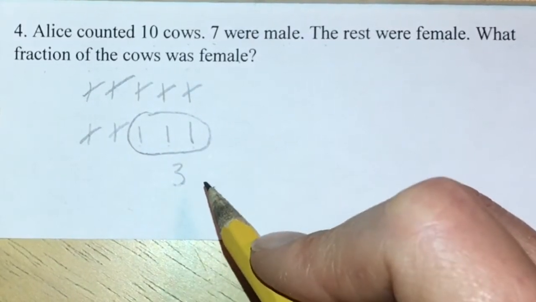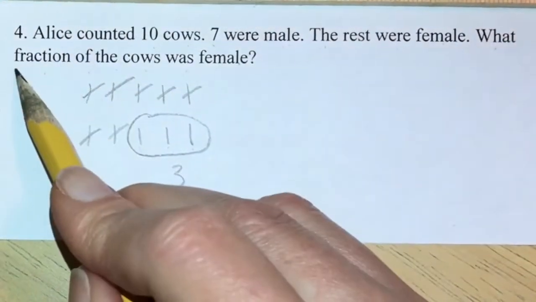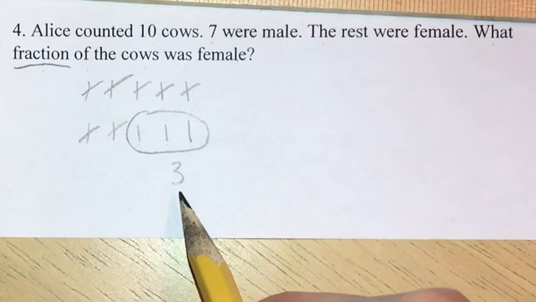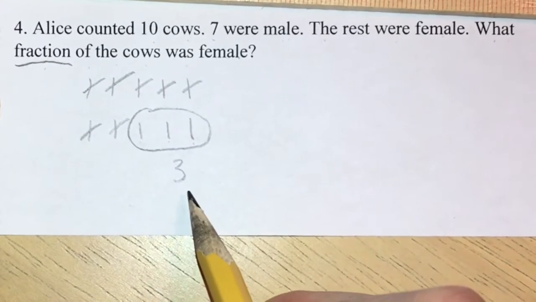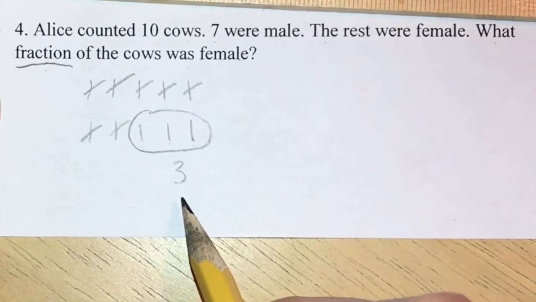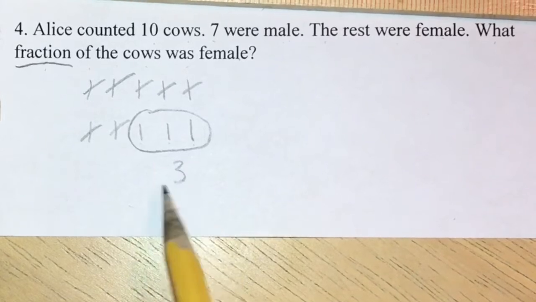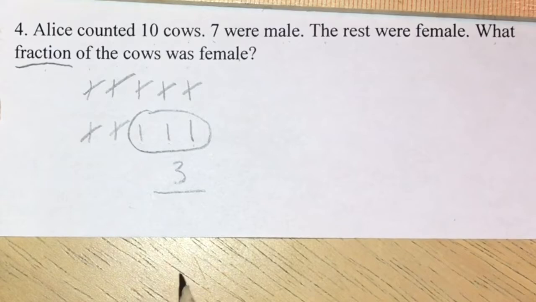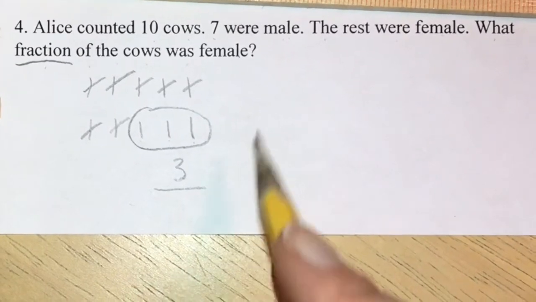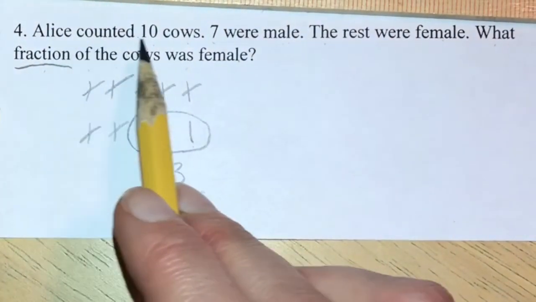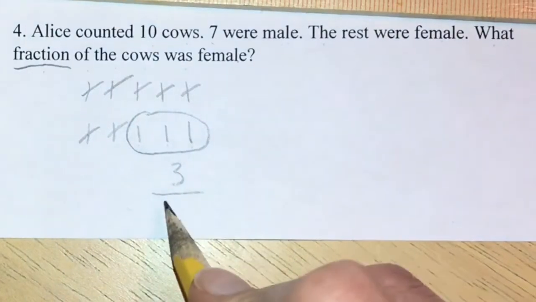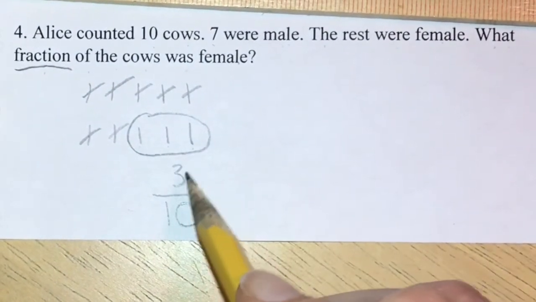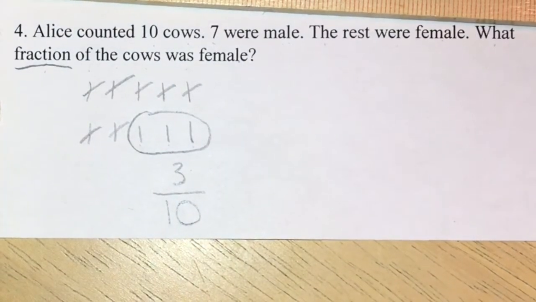But remember, the question actually says what fraction of the cows were female. So this is only part of our answer. We need a fraction, which is 2 numbers, a numerator and a denominator. This is our numerator. This is the number of female cows. Our denominator is the total number of cows. And remember that Alice counted 10 cows in all. So our denominator is 10, and our fraction is 3 over 10, or 3/10.